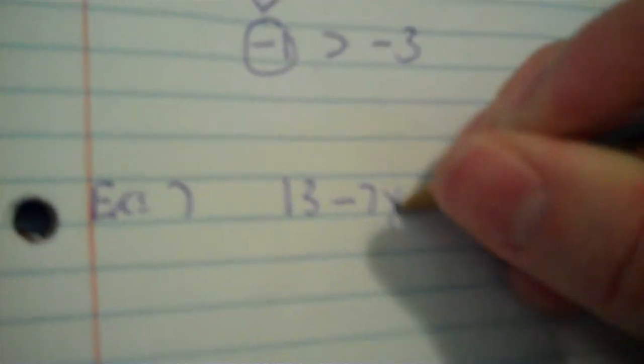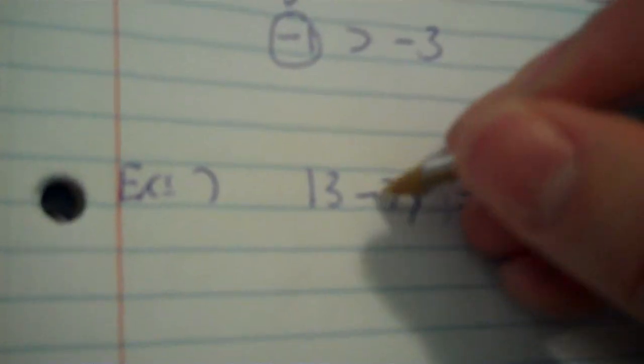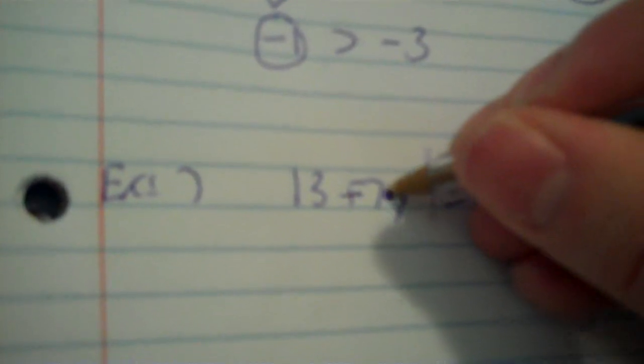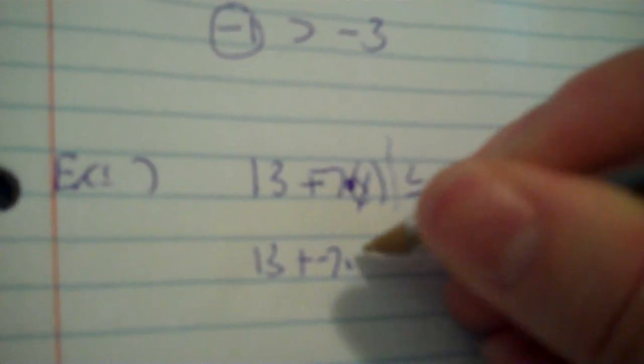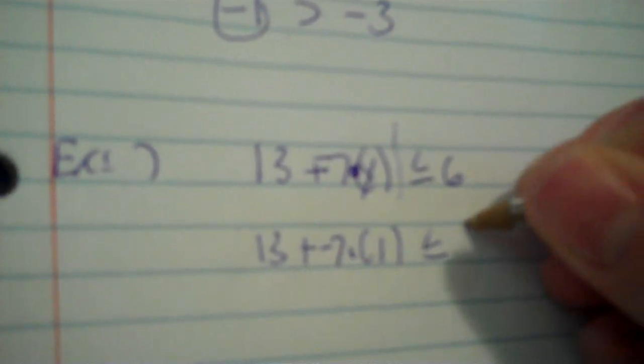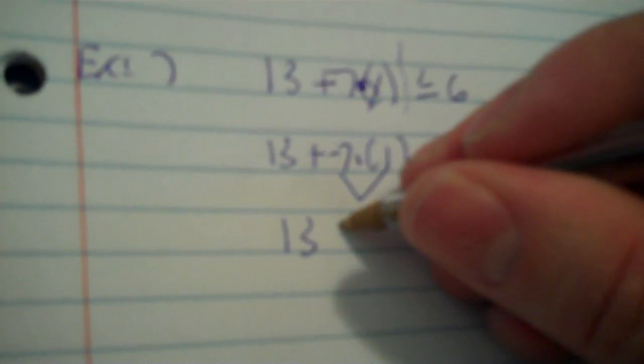13 minus 7y less than or equal to 6. Y equals 1. Okay. So again, know your operations on the y side of the inequality, just like you would in equations. 13 minus, plus negative 7 times 1. So we're going to replace y with 1. So we have 13 plus negative 7 times 1. So when you multiply, it's negative 7 times 1. That's the point of making it plus negative. 13 plus negative 7.